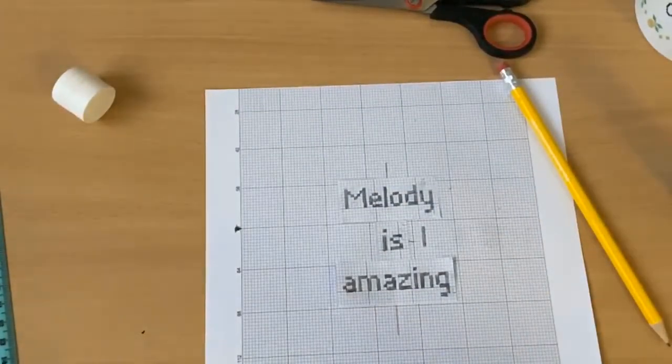So I hope this helps, and I hope it inspires you to start creating some of your own patterns.